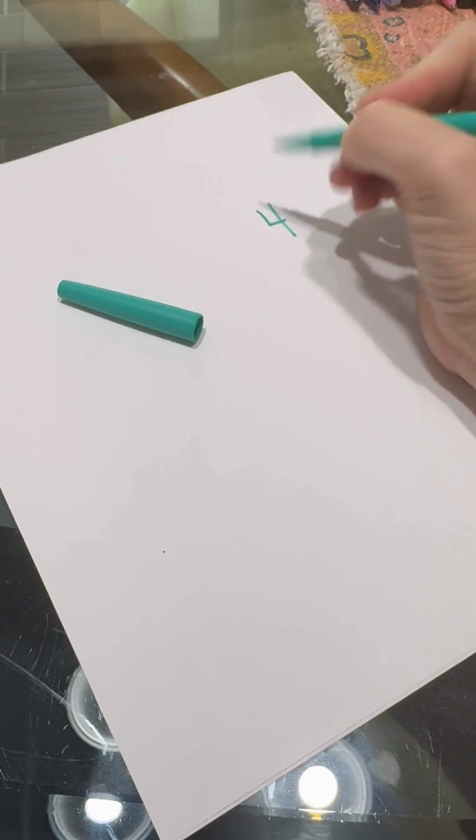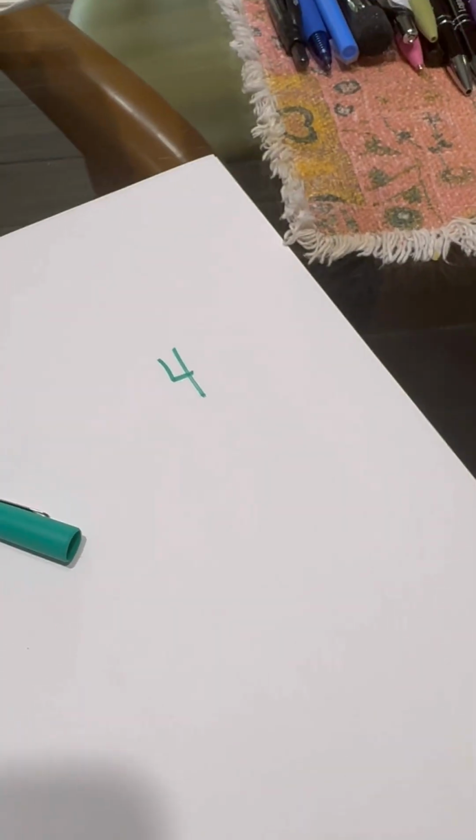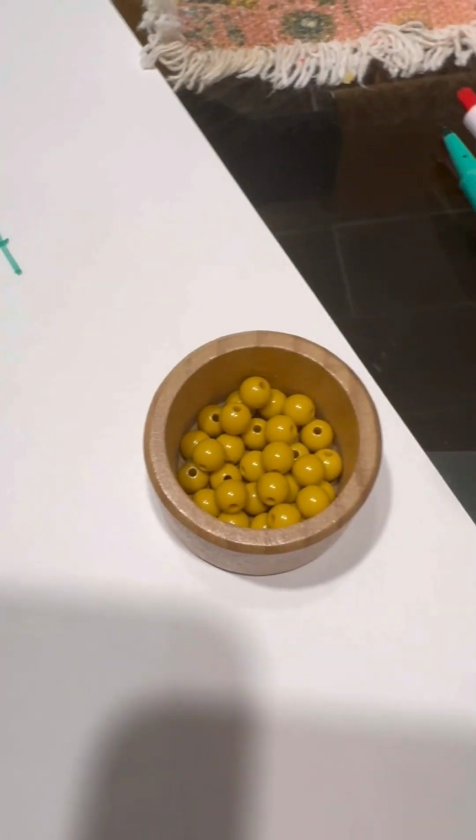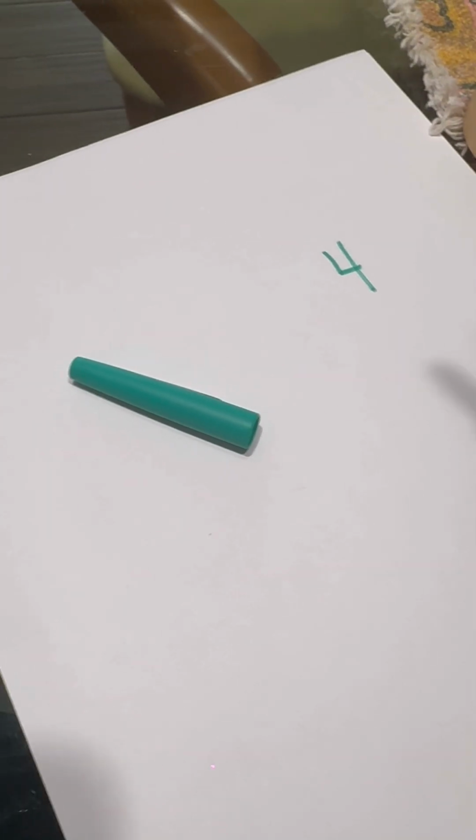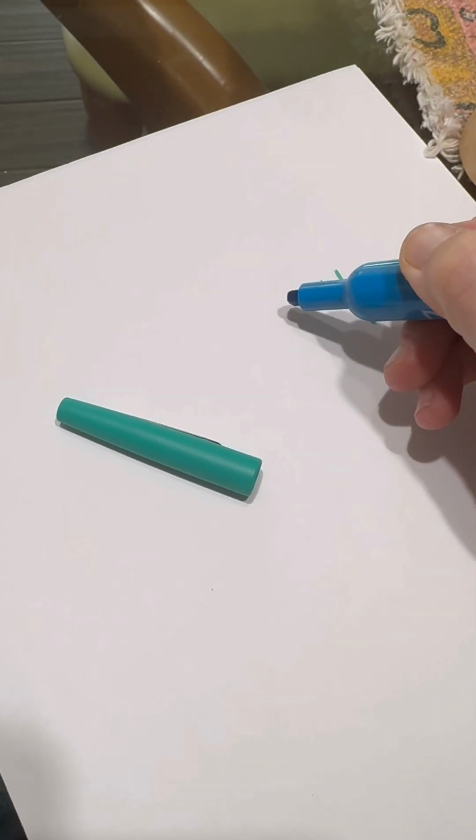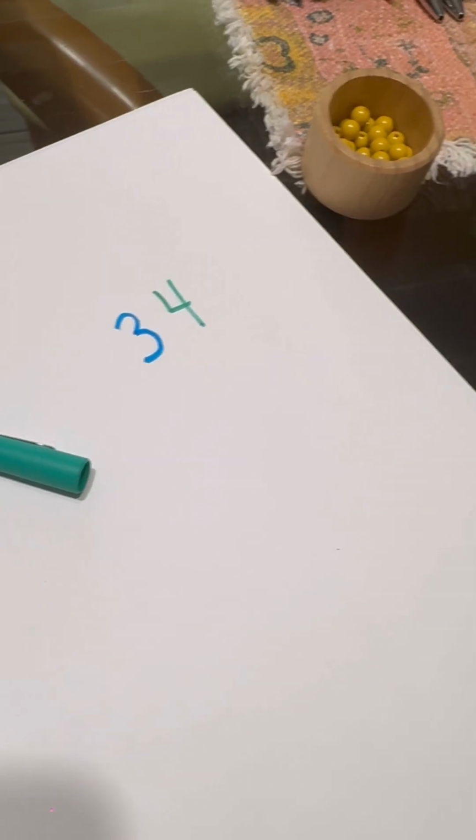Okay, so for an example, units, so that would be 4 little ones. Okay, so those are the ones. Now the tens, that would be right next door. He's gonna be blue. Okay, so those are the tens.